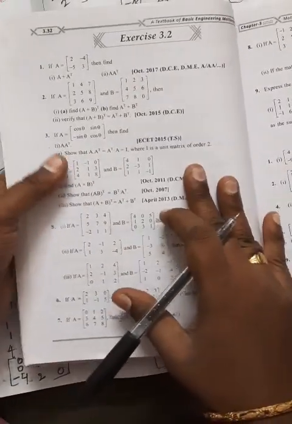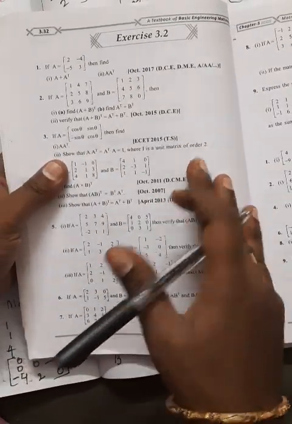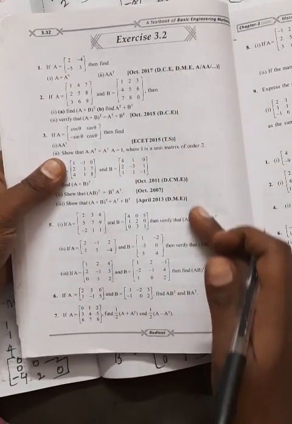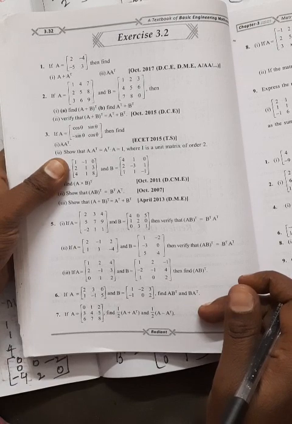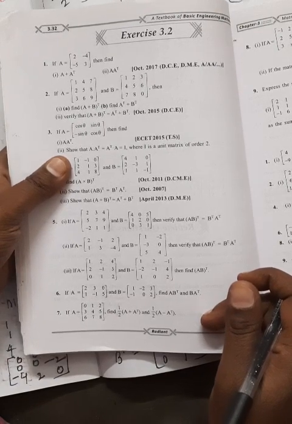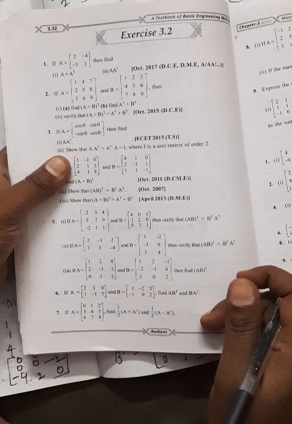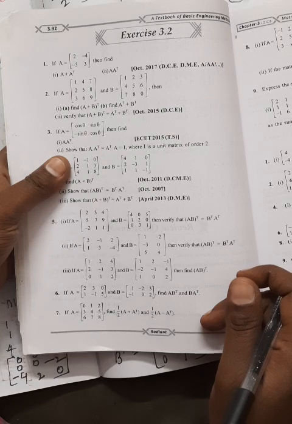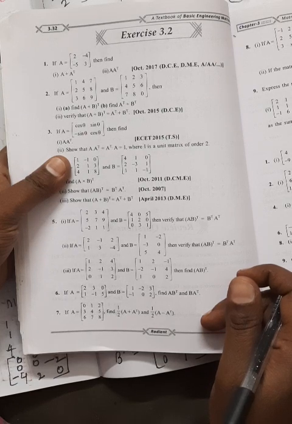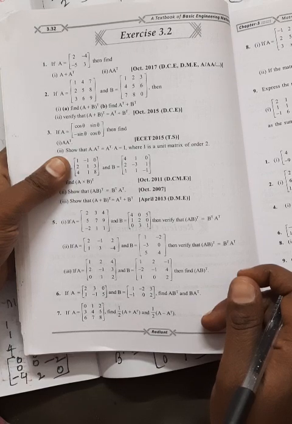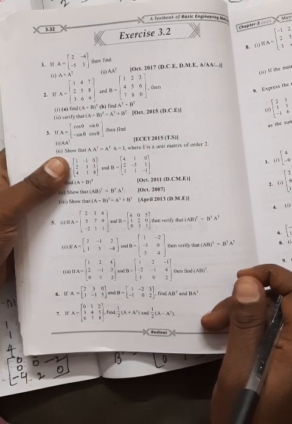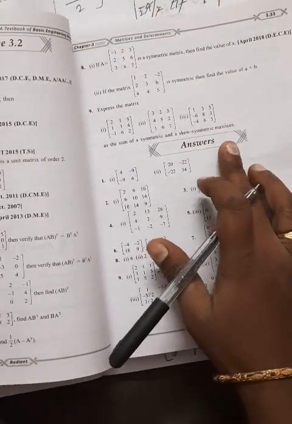So here in this exercise, this is your exercise 3.2. We have discussed all the models related to your exercise. Only three models we are having. First one is addition and multiplication. Second one is properties of transposes. Third one is converting the given matrix to symmetric and skew symmetric matrices. So this is about the second exercise. Our entire second exercise is covered.